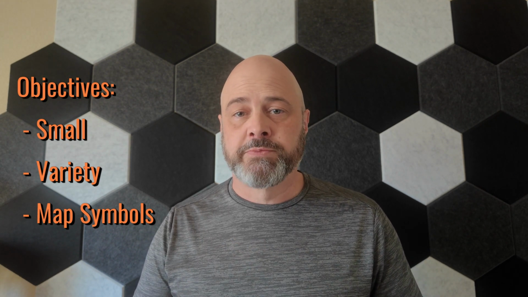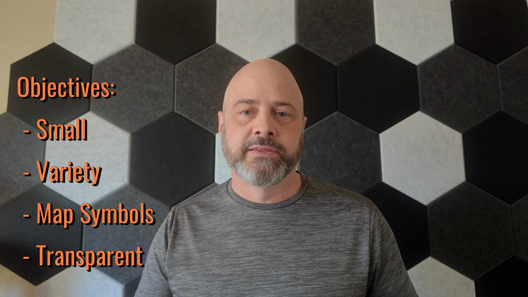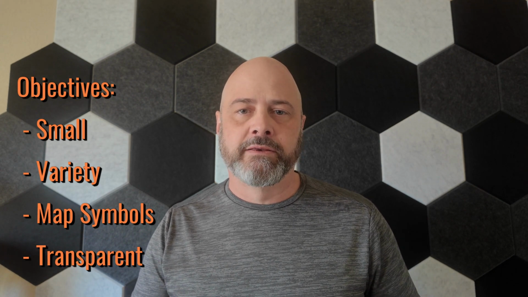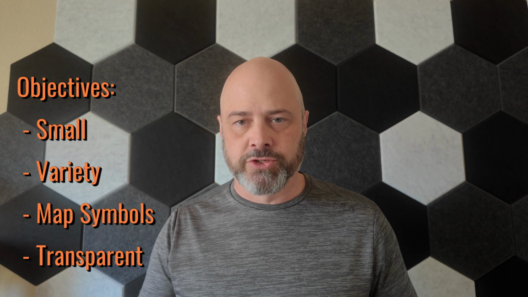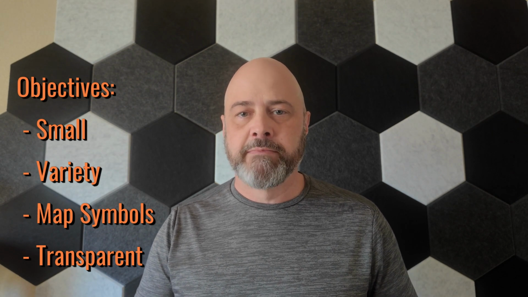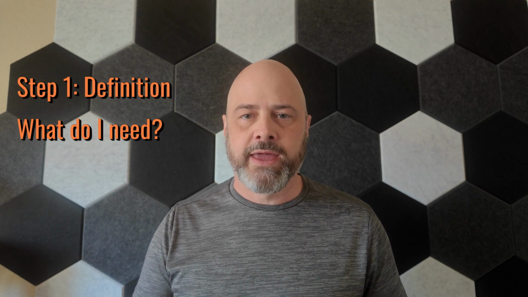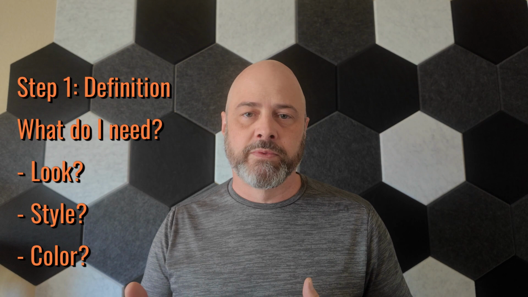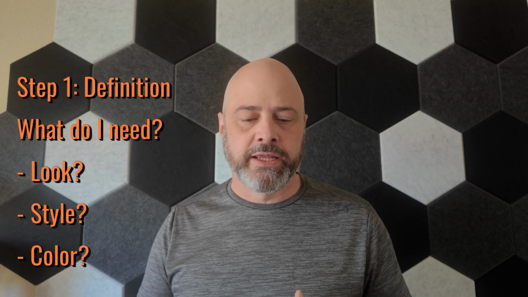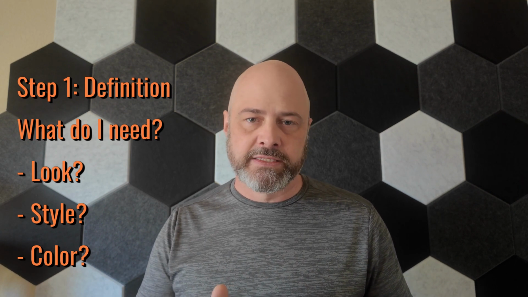I'm looking at it from the perspective of I need assets that are small, that have a lot of variety and visual interest, that I can use in a map specifically. So these will be things I'm going to use as map symbols. And they need to have transparent backgrounds so that I can put them over other images. And if you're doing any kind of composite work, generating a bunch of assets in this way can be very useful. So I'm going to walk you through that process. I'm going to show you how I did it, but it basically consists of about 10 steps.